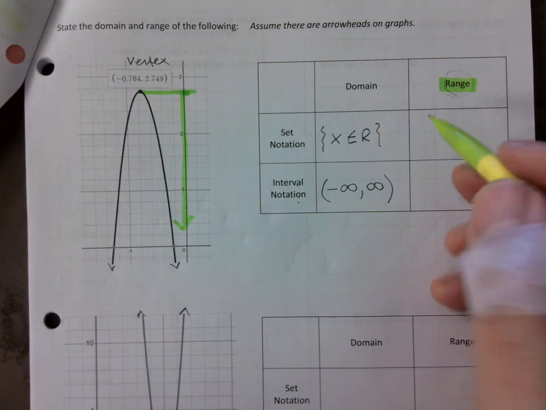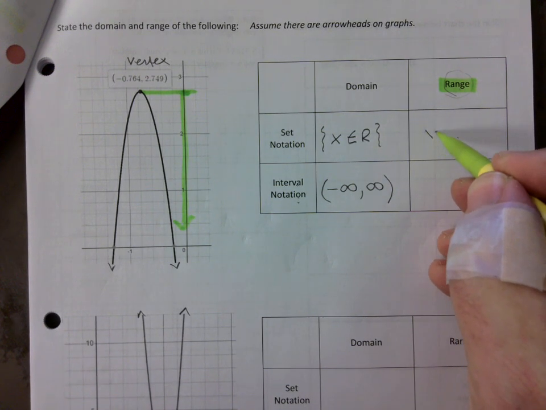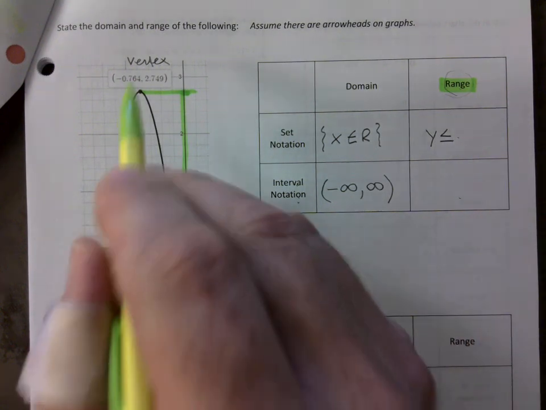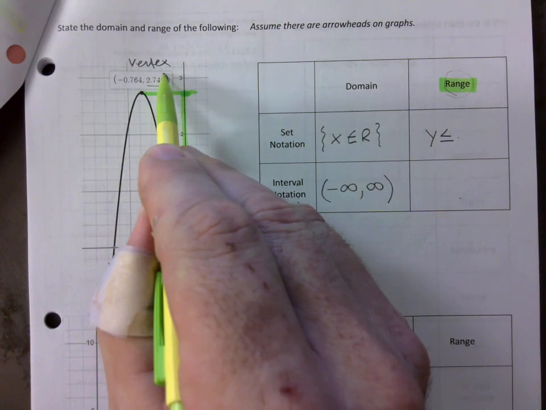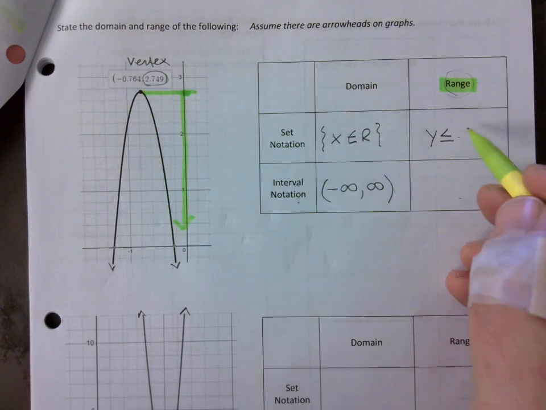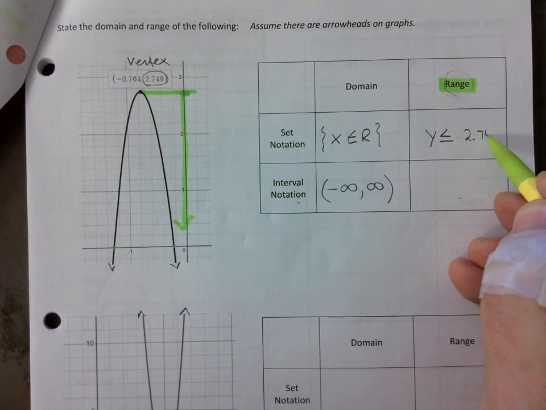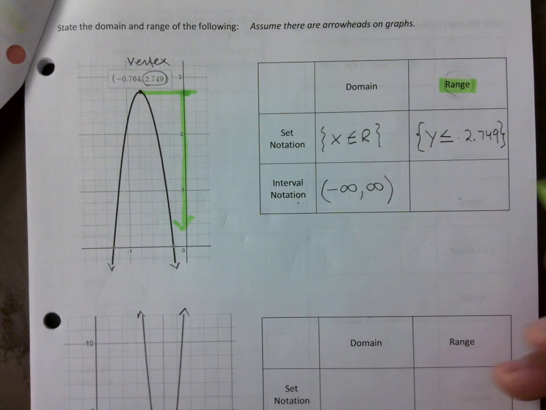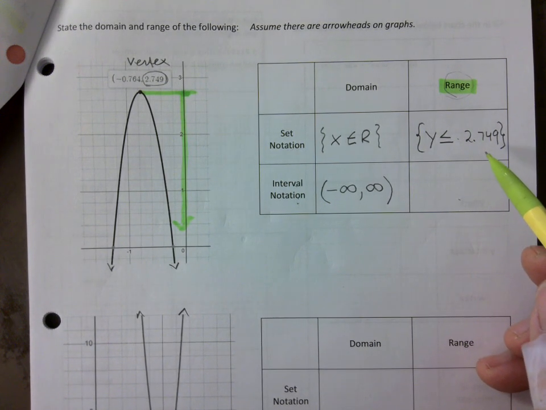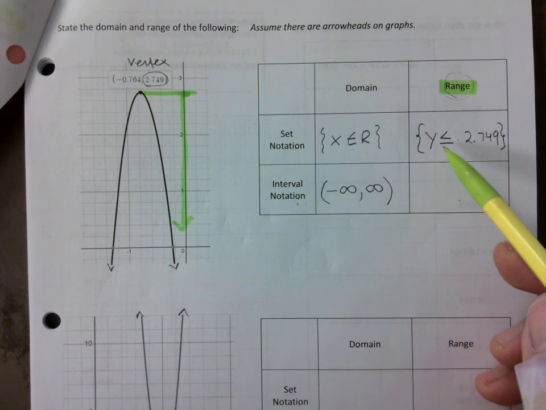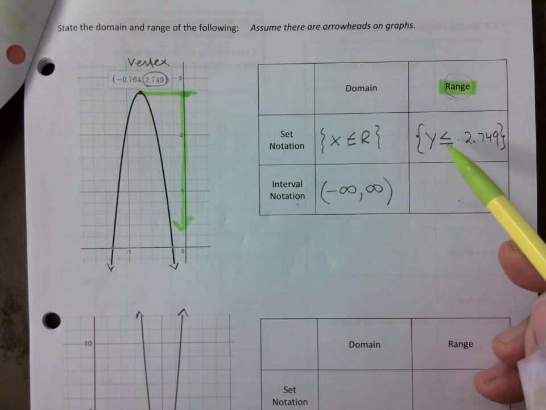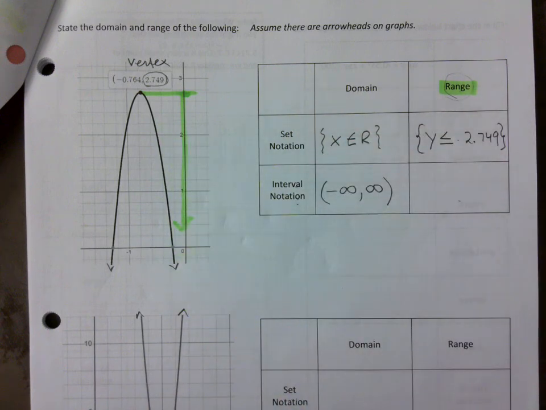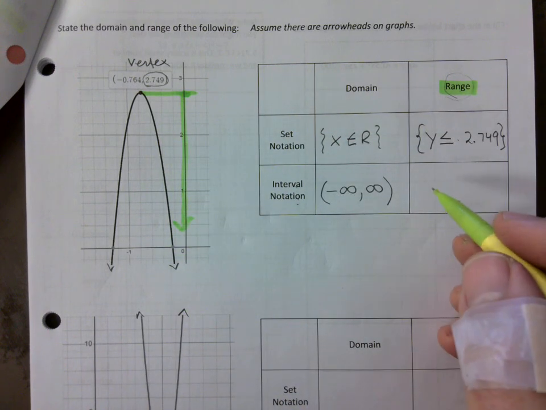So y is less than or equal to, in this case, 2.749. And make sure you do the squiggly brackets. Okay? So you're saying only y values that are either equal to 2.749 or less make this function happen, or acceptable in this case.